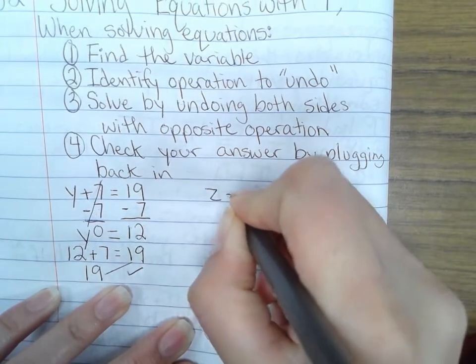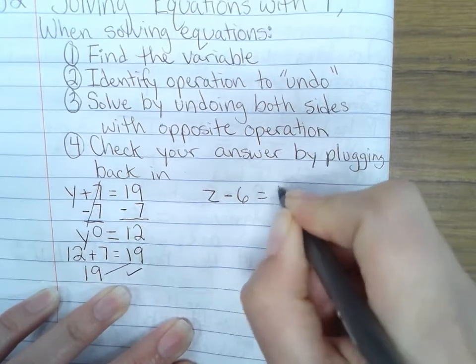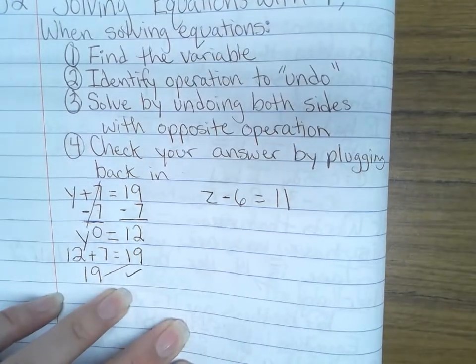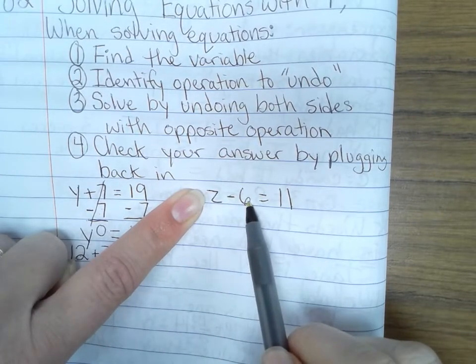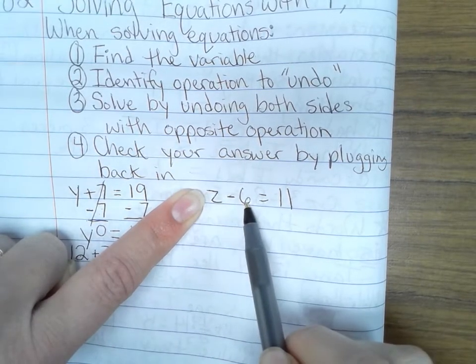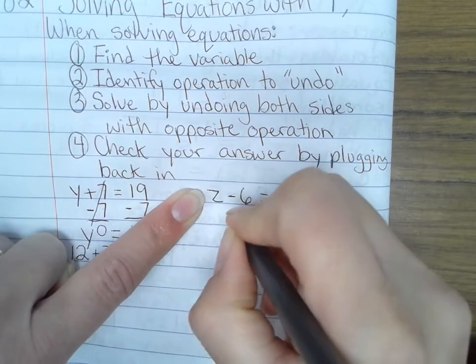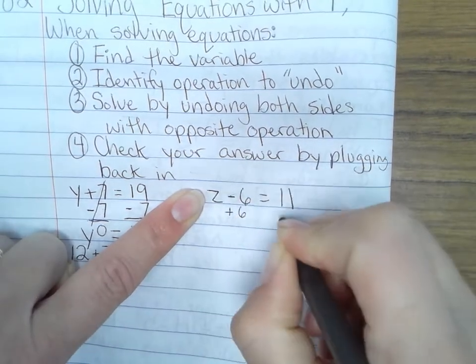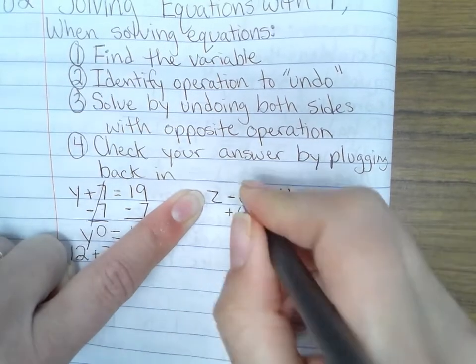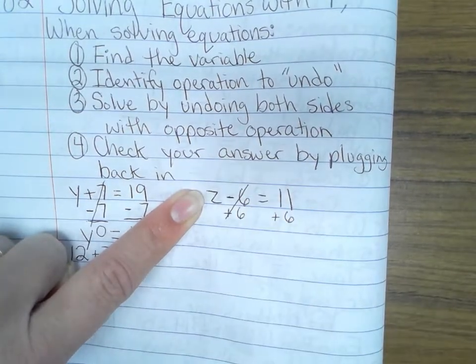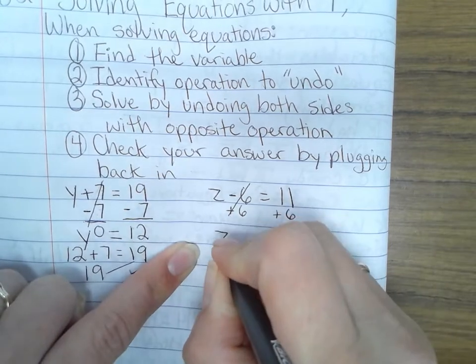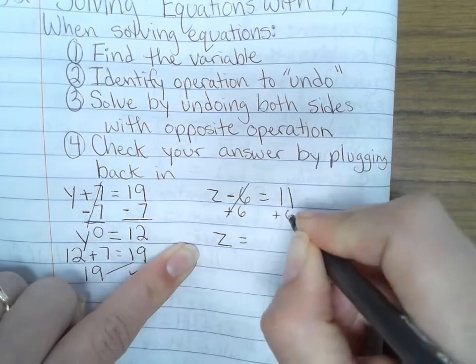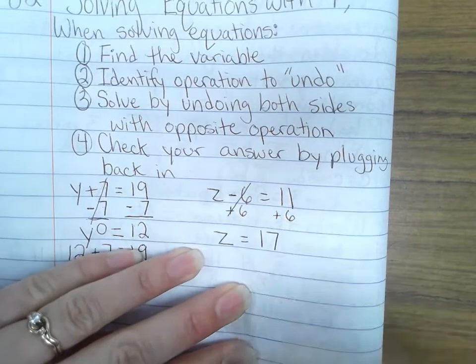Z minus 6 equals 11. Okay, find the variable. Look at what's happening to the variable. So they minused 6. How do I undo minusing 6? I do the opposite, so I'm going to add 6. So I'm going to add 6 to this side as well. Here this cancels out. Taking away 6, if I give the 6 back, it's like nothing happened. So if I add 6 here to keep that balanced, I am left with z on this side. 11 plus 6 is 17.